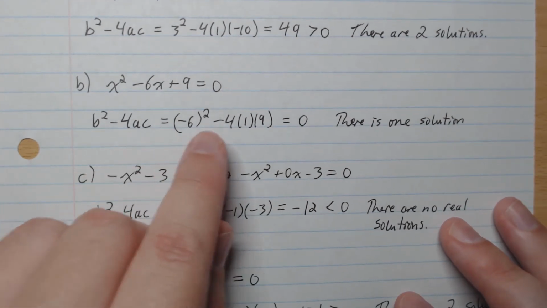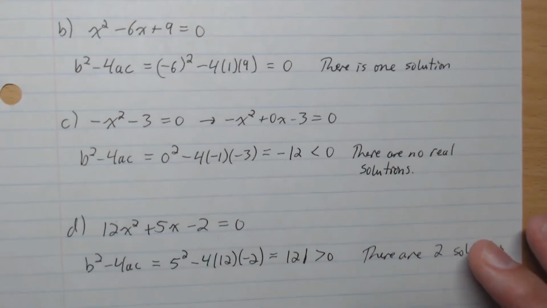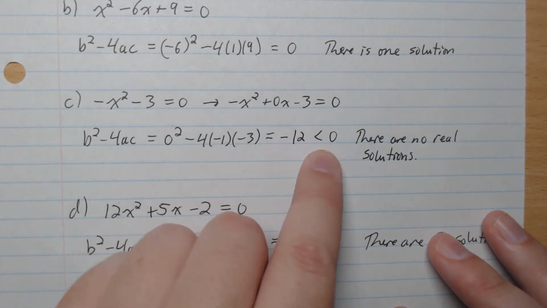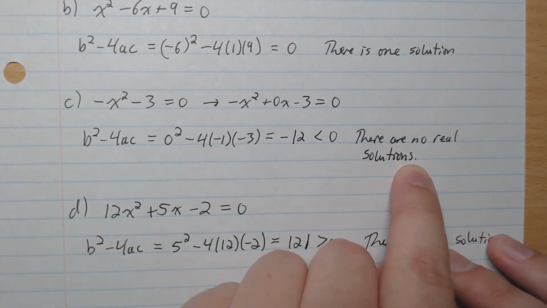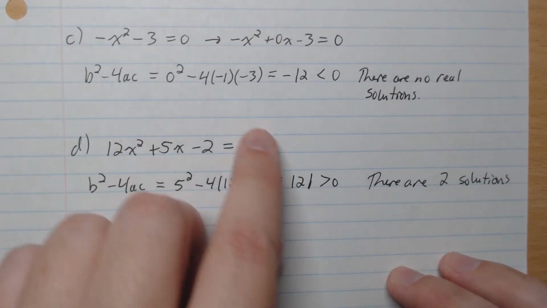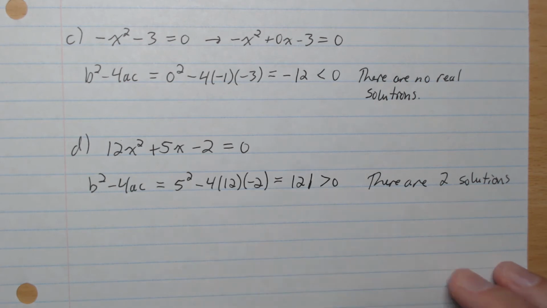B, we get 0. Therefore, there's only one solution. C, we plug all that in and we get negative 12, which is less than 0. Therefore, there are no real solutions. And D, we plug that in, we get 121, which is greater than 0. Therefore, there are two solutions.